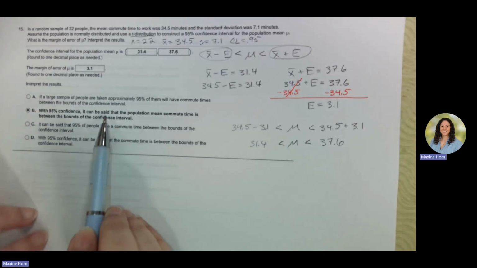And then again, they want us to interpret the results. So we can say with 95% confidence that the true population mean is between those two numbers. And they're always specifying the population mean of what? Of the commute time is between the bounds of the confidence interval.